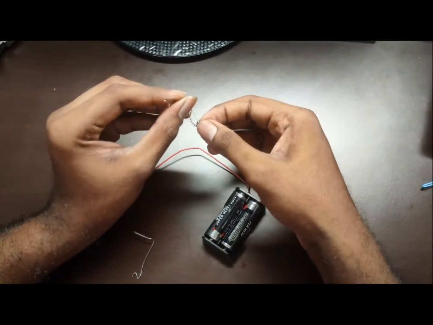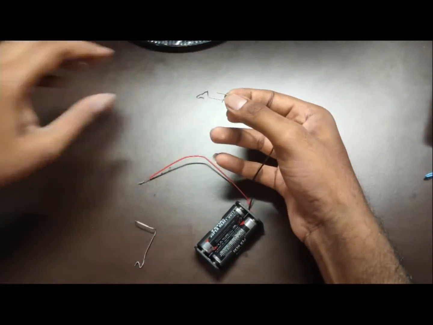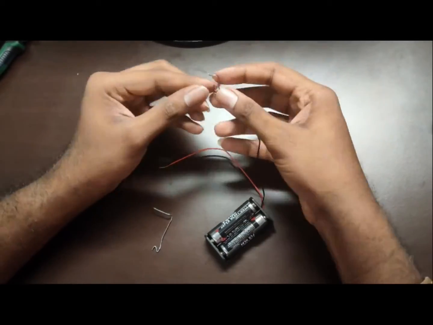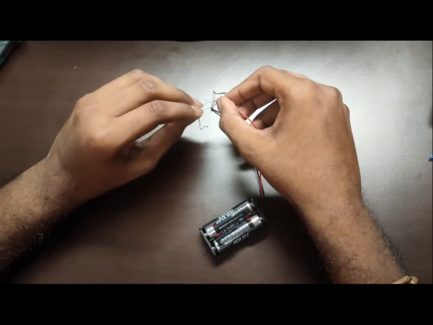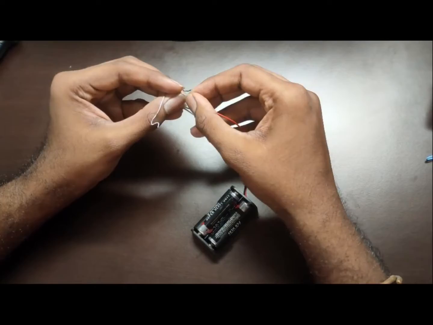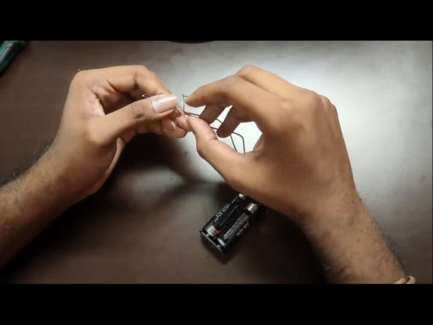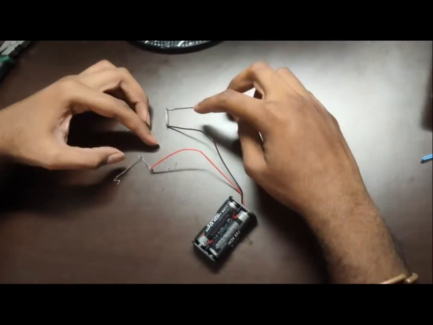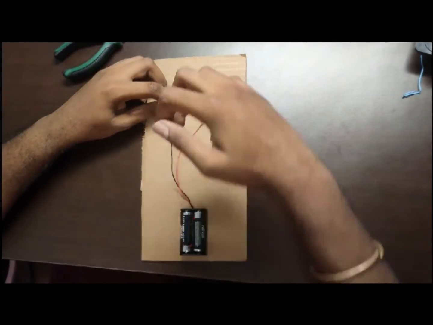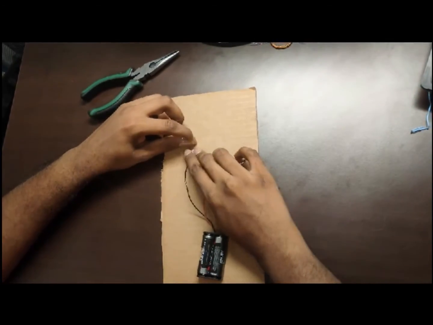For the next part, we are going to be using the battery holder and the battery to connect both the positive and negative to each of the paper clips. The following step, we are going to be taking both of the paper clips and sellotaping them on the cardboard. The cardboard acts as a base.